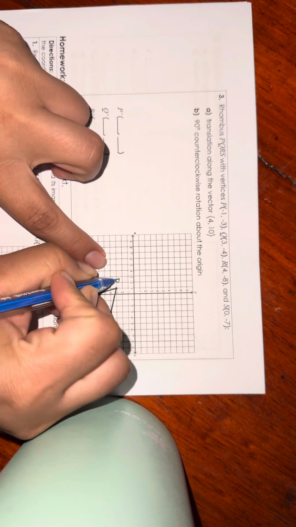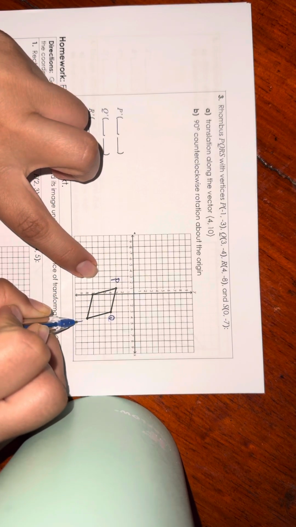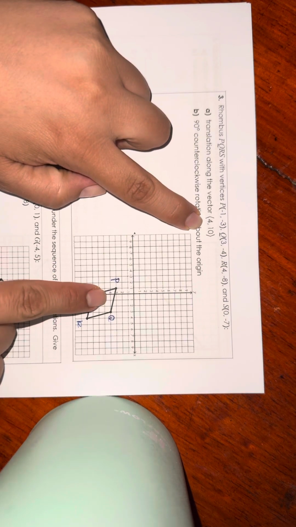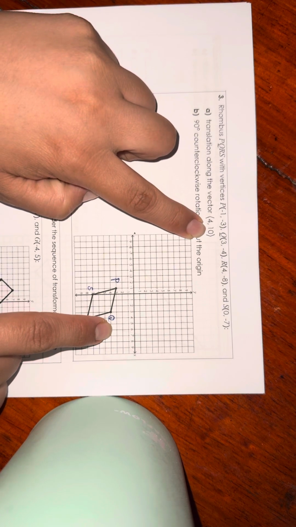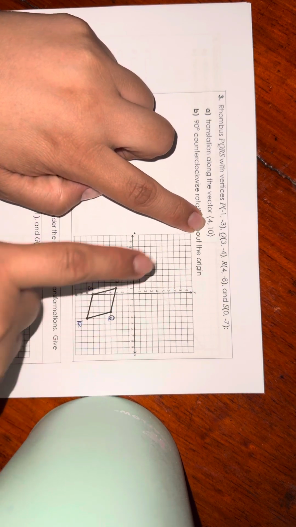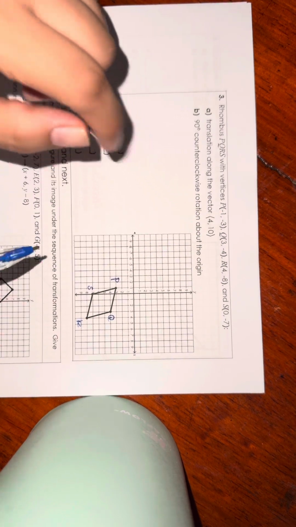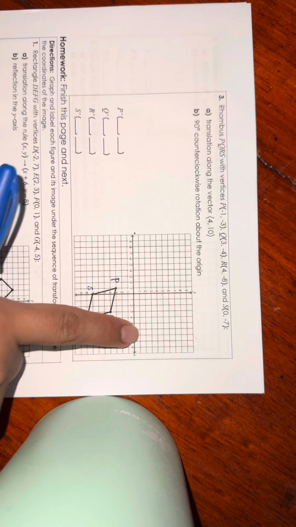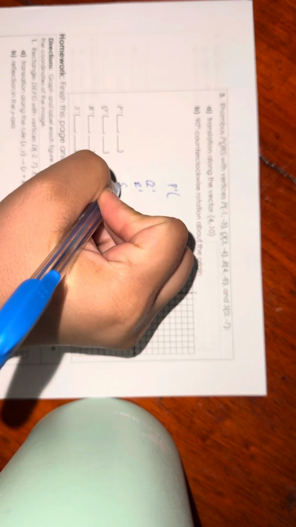Okay, we have rhombus PQRS. P is -1, -3, Q, R, and S. Translation along the vector 4, 10. Again, it's going to go 4 to the right because that's the x coordinate and it's positive, and then up 10 because that's the y component form. And again, you can just add 4 to all the x coordinates and 10 to the y coordinates. And that would leave the rhombus in the new position, 4 to the right and up 10. Okay, so P prime, if I add 4, Q prime, R prime, S prime.